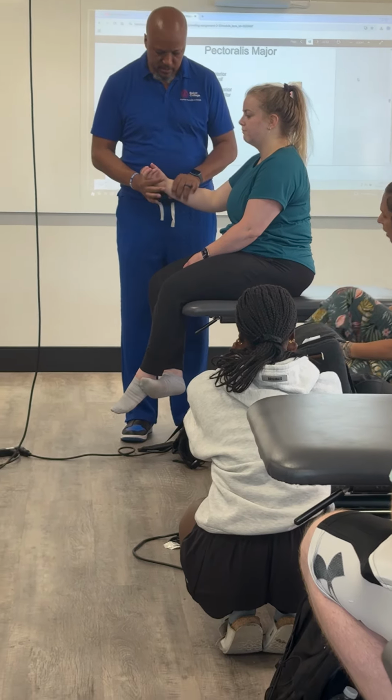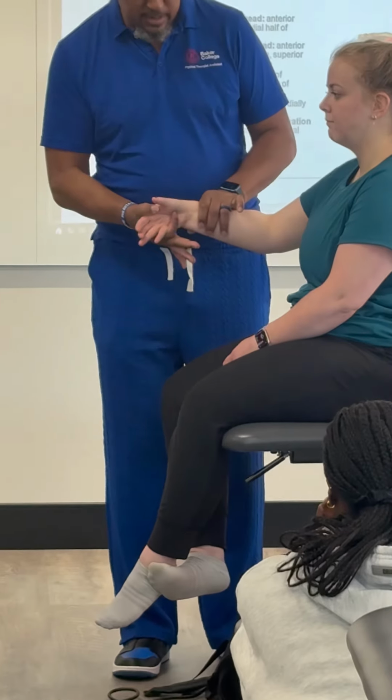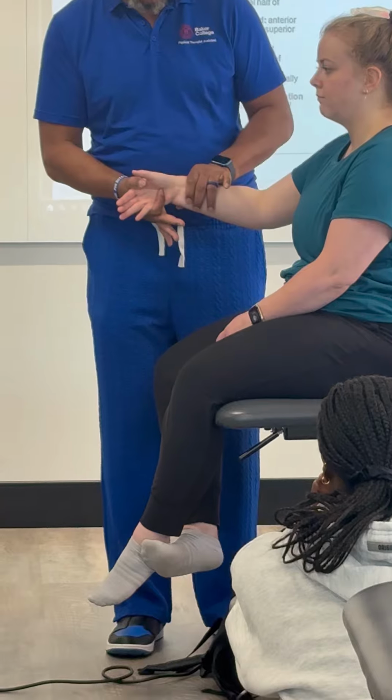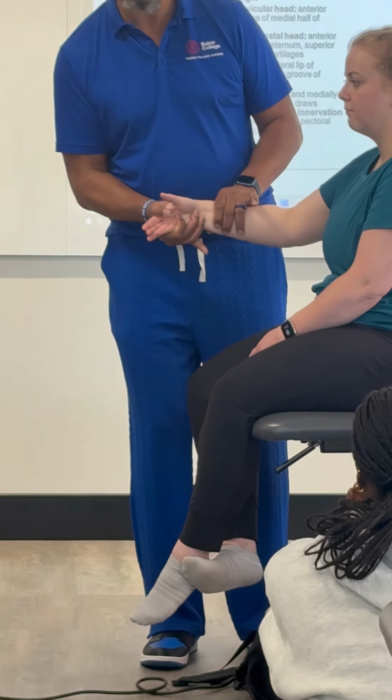So what if she says, okay, it hurts here, and I resist this flexion. She says, oh yeah, it still hurts, and then I do this, and she says, oh, it feels actually kind of a little better.